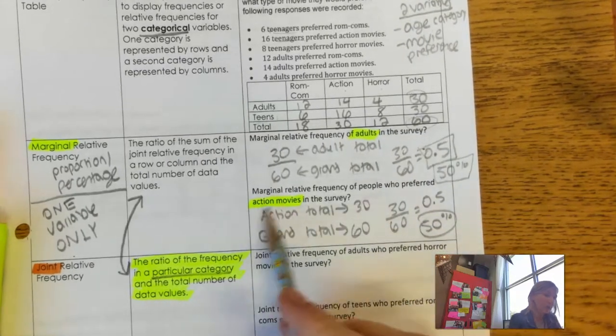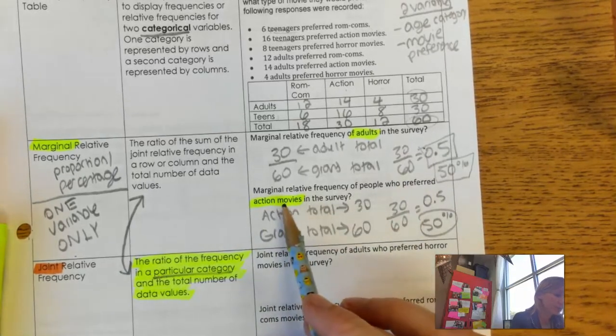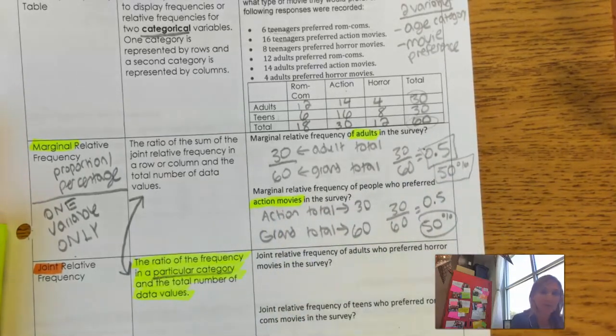All right, what if I asked you for the marginal relative frequency of people who prefer romantic comedies? Go ahead and try that, the marginal relative frequency of just people who prefer romantic comedies.